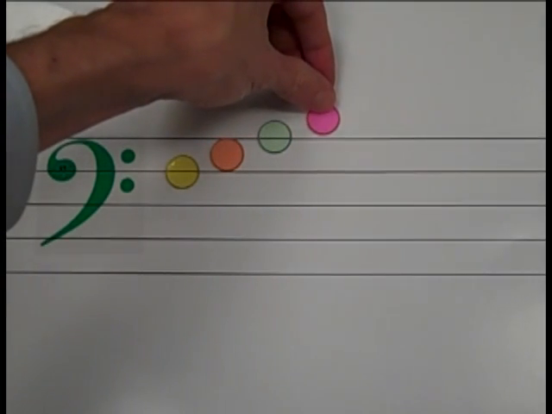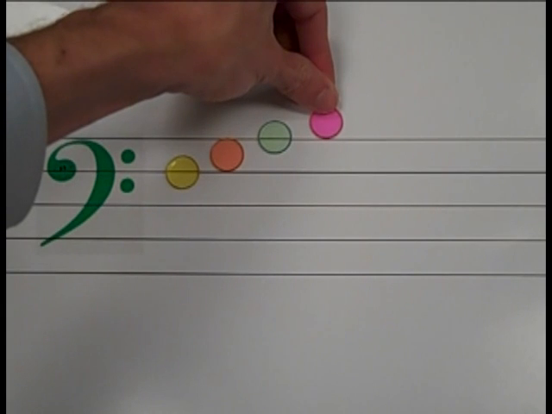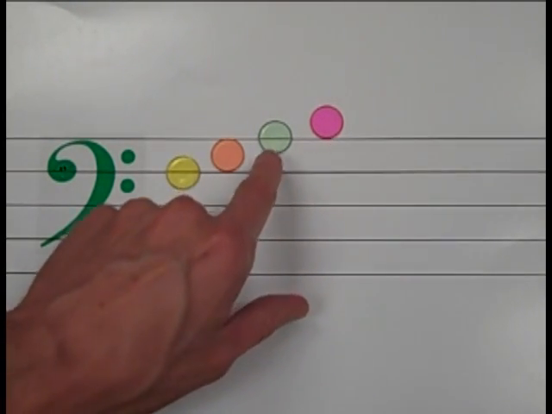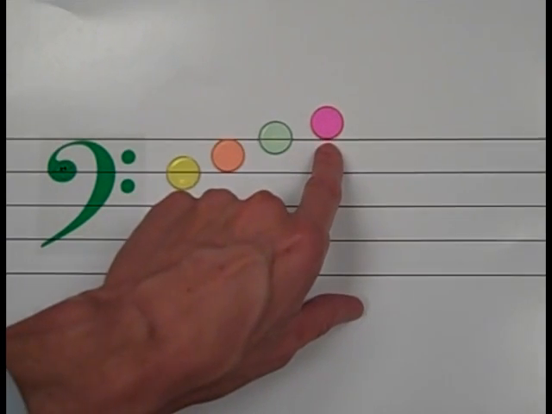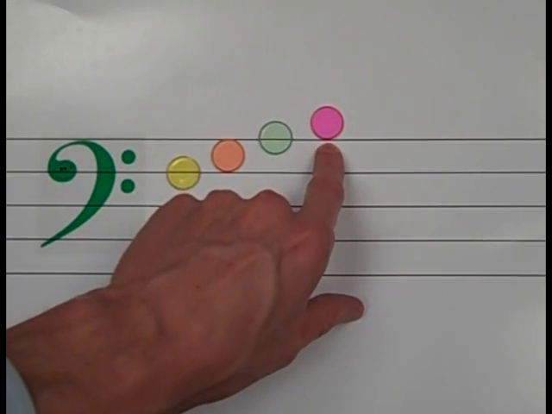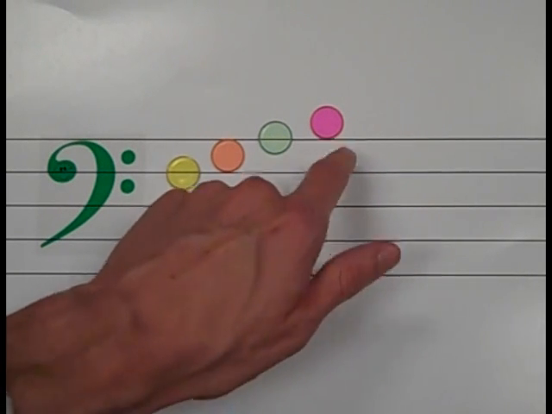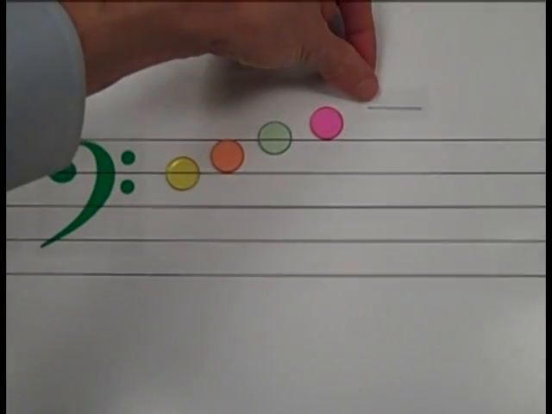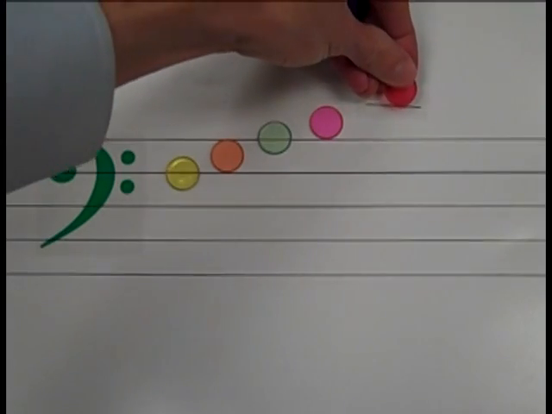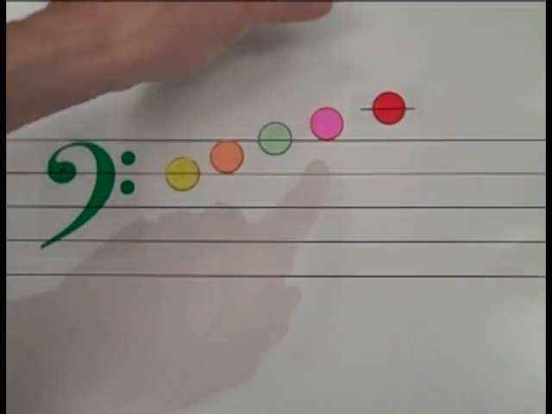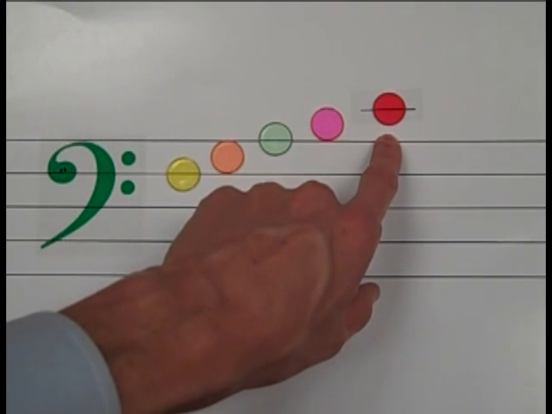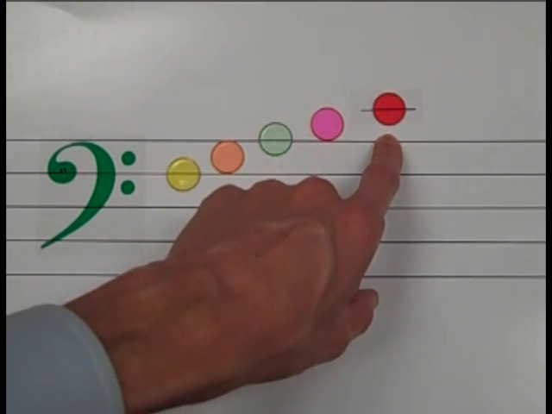What if we went one step higher? Now the note has to sit on top of this line. It's a space note. What would it be? This one was A, so this one would have to be B. Now if we wanted to keep going higher after that, we'll need a ledger line as we're getting off the staff. This note was B, so what would be a step higher? If you said C, you're correct.